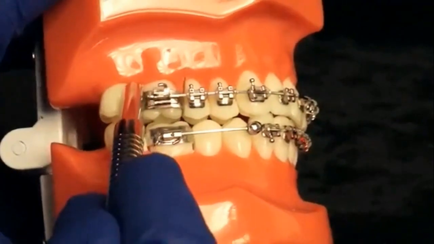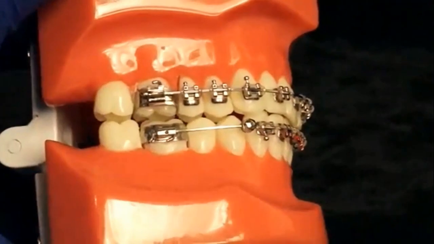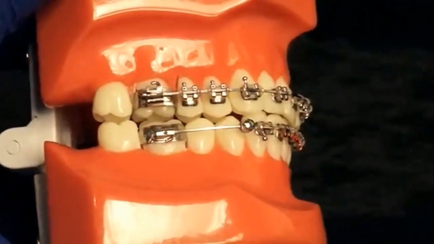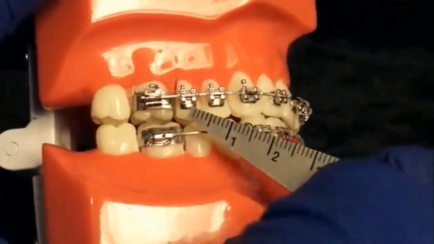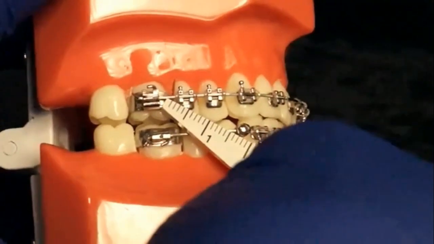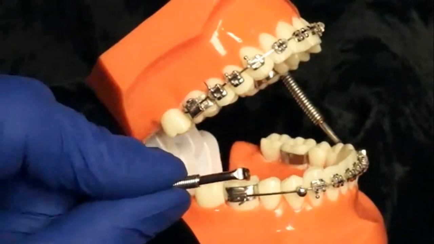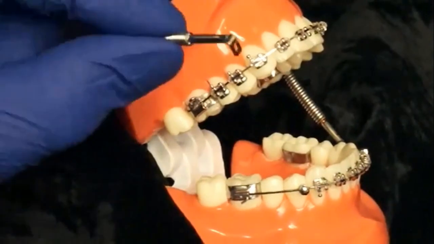So we are just deciding what should be the length of the spring because we want to advance the mandible. It is an end-on molar relationship and I want it to become Class 1. So we are measuring the advancement and accordingly I am going to decide the length of the spring I will use. So that's the spring you can see on the other side already, and this is the other side.